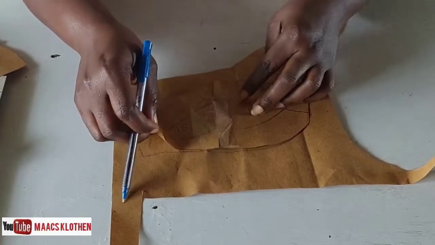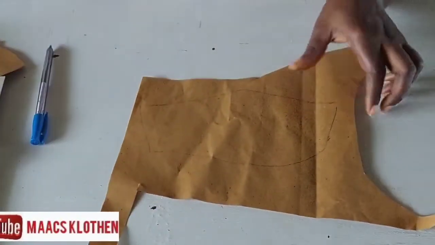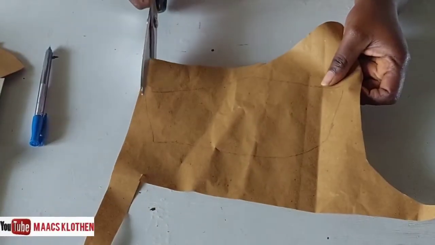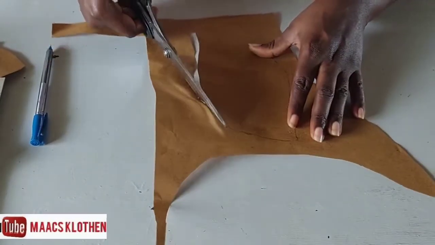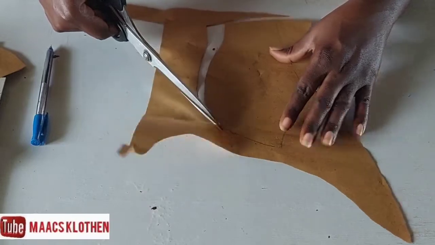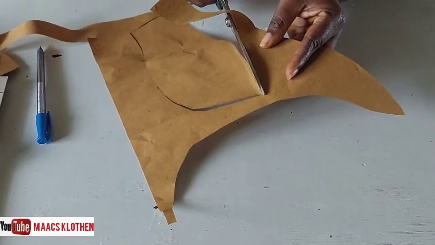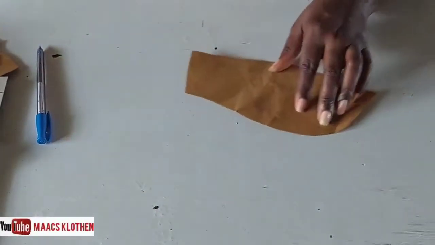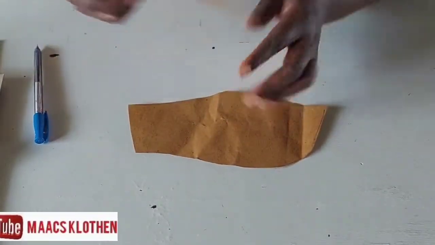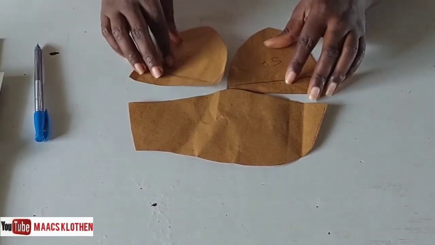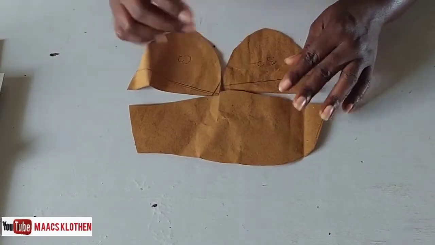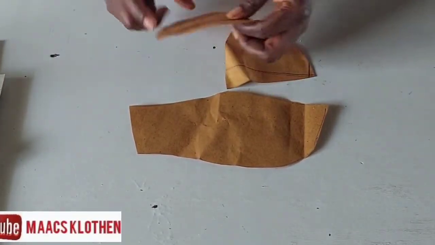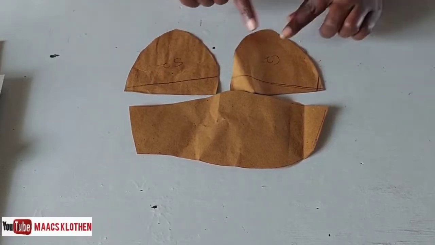Okay, so then you take it out, then you cut it. So this is it. So you have it this way, and so when you join, you still have turned it, so this is supposed to come here. That is why you have to label it.